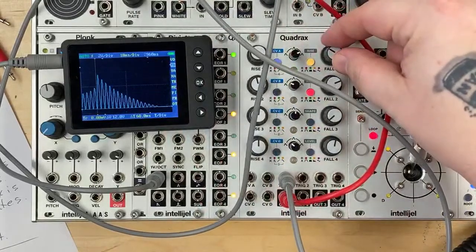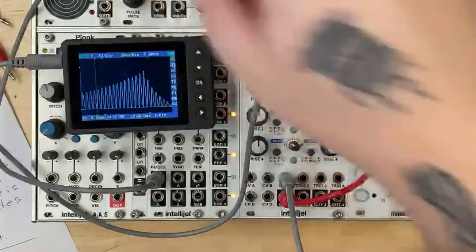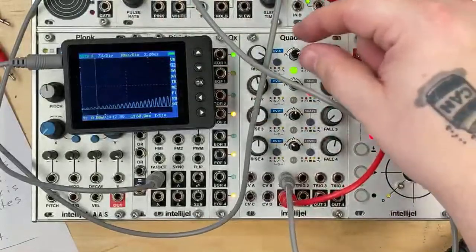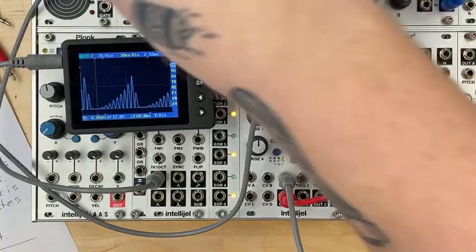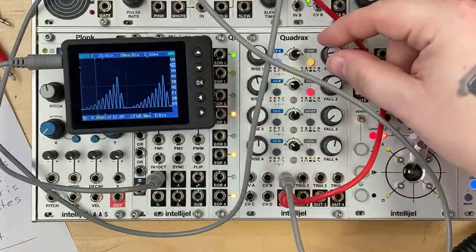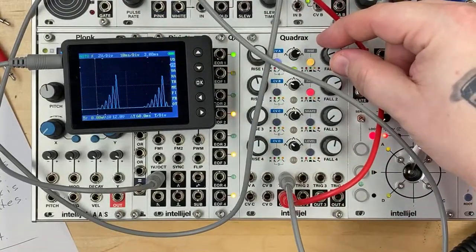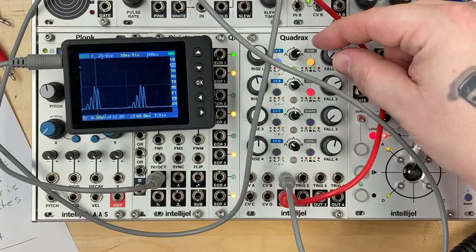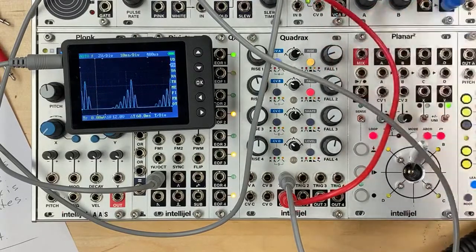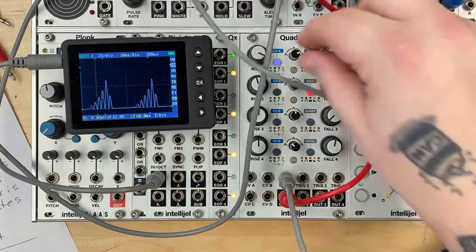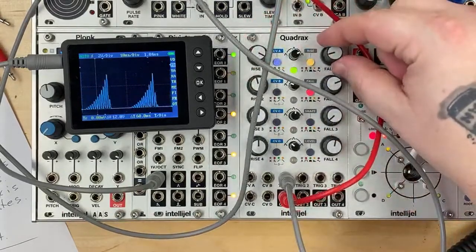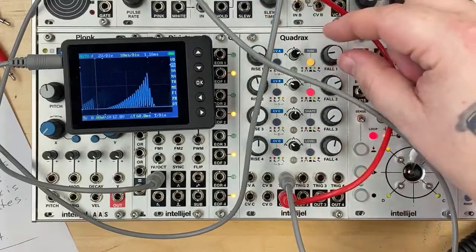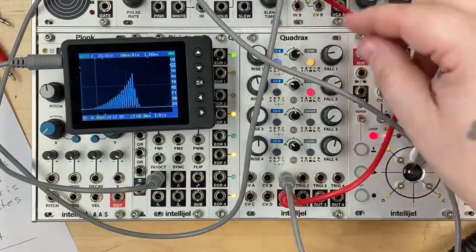And so as you decrease the fall, if you have a fast clock rate, it actually works like a clock divider. And you can see we're not changing the rate of the incoming clock, we're only changing the rate of the total envelope. So as we move this, now it's getting cut in half because it's ignoring every other trigger.